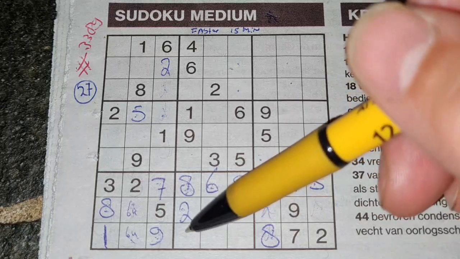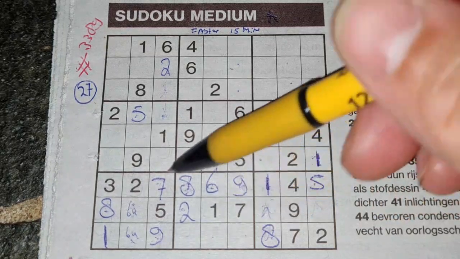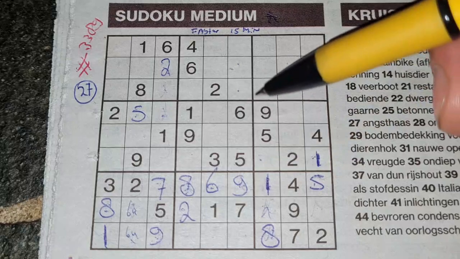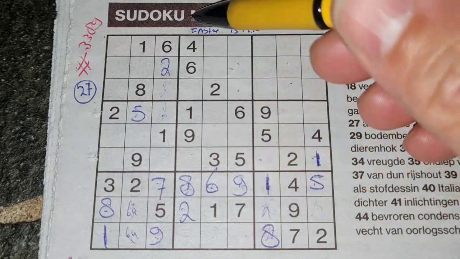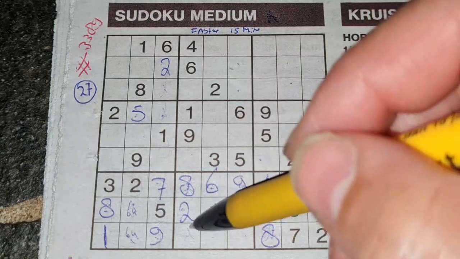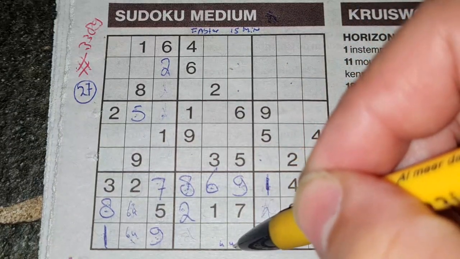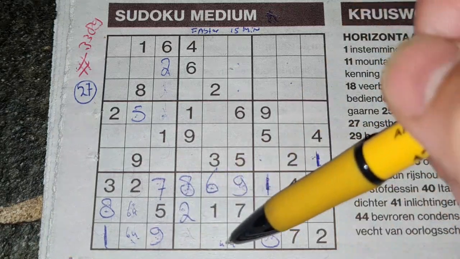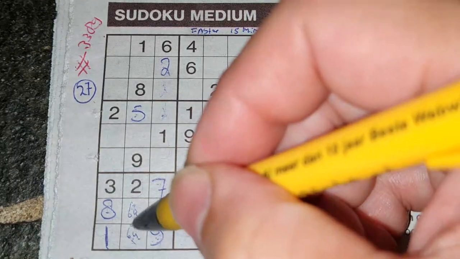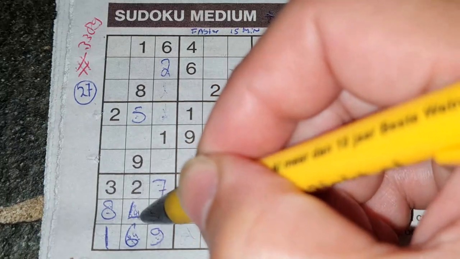We have here 3 missing numbers. In this big square, one of the missing numbers is a 4. We see here 4, so no 4 in this box. So the 4 could be here, could be there. That means that box cannot be a 4 anymore. We have a double 4 here. So this box should be a 6, and that box should be a 4.